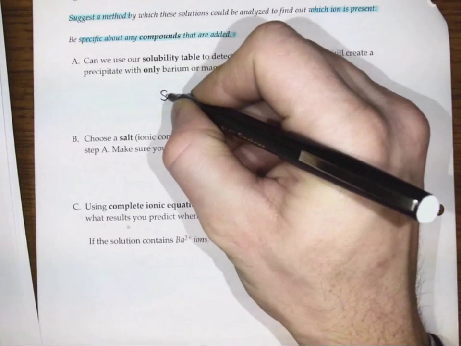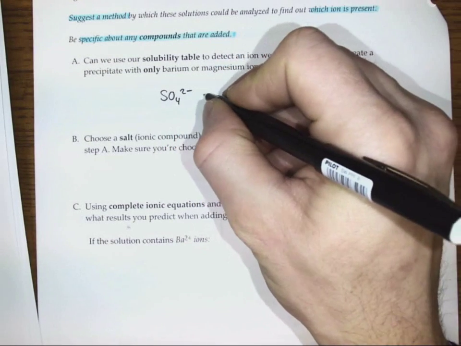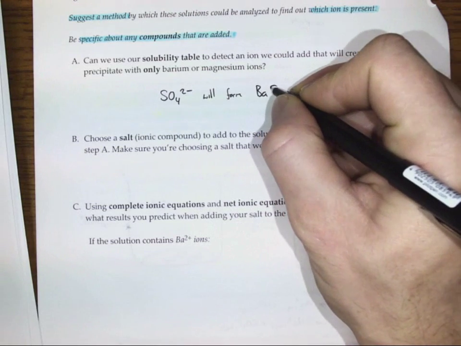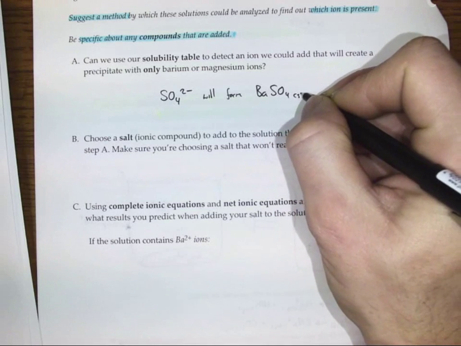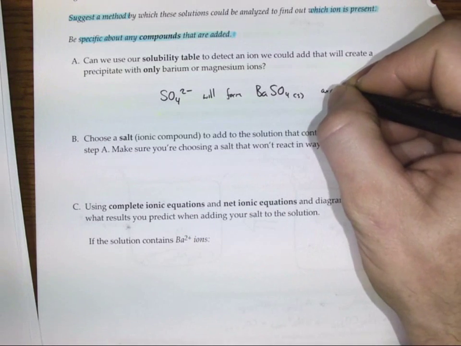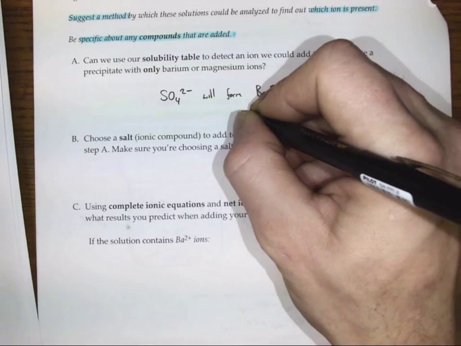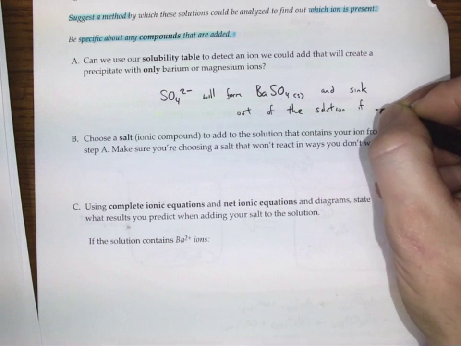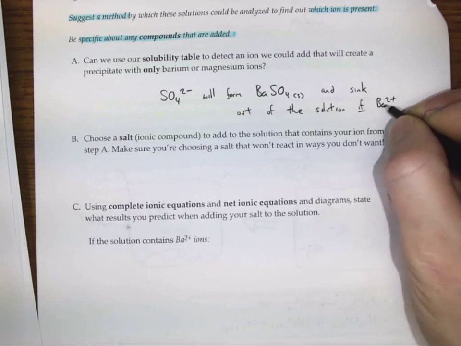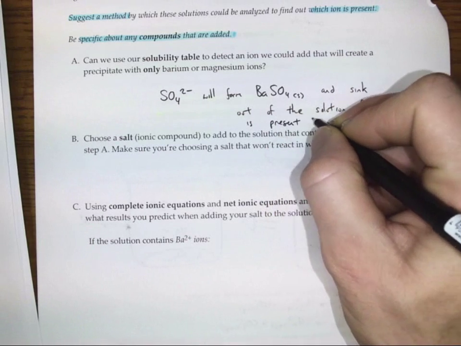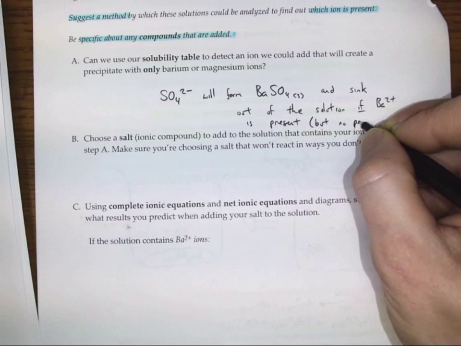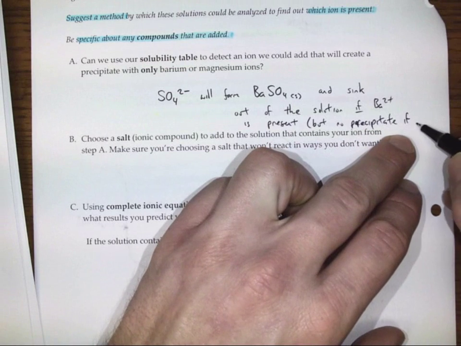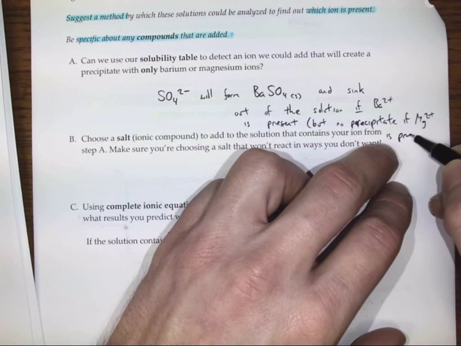And so sulfate will form barium sulfate solid and sink out of the solution if barium is present, but no precipitate if magnesium is present.